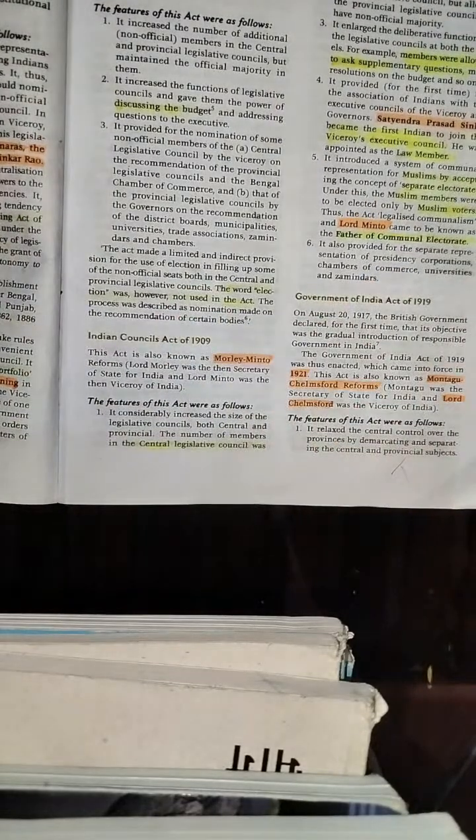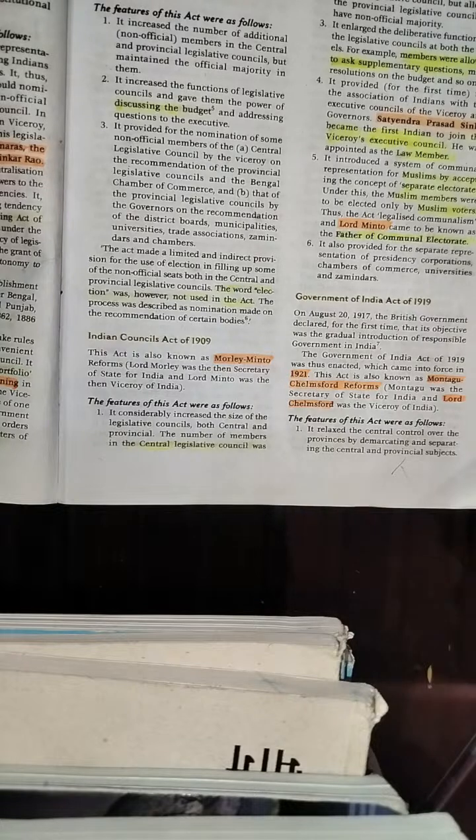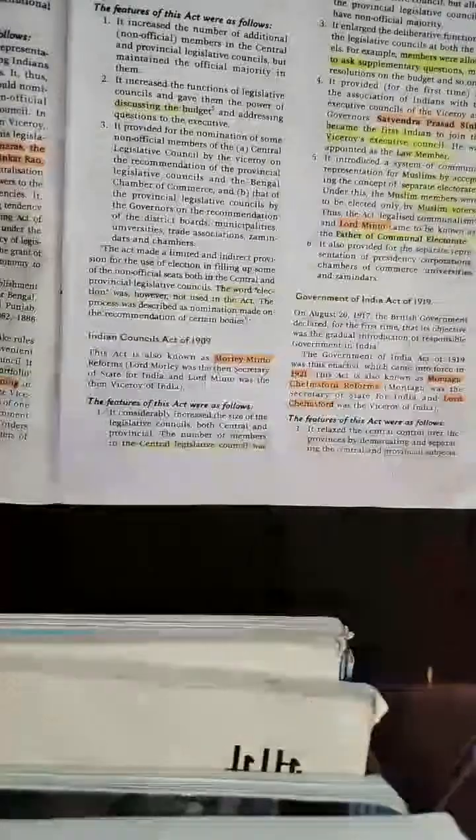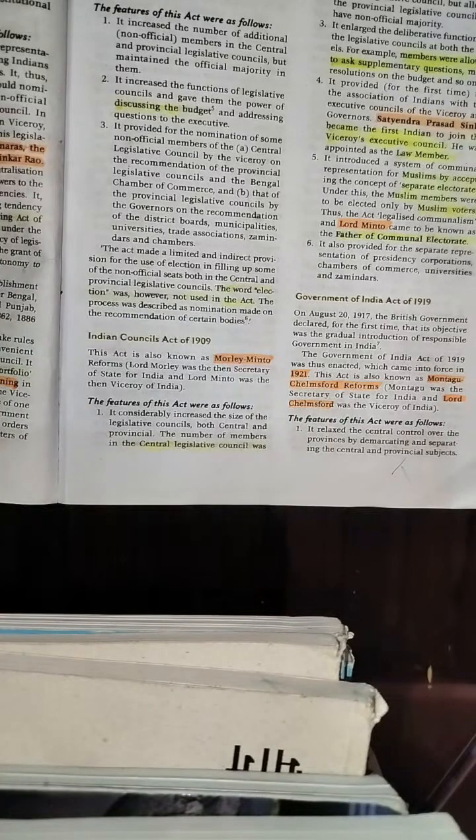Indian Councils Act 1909. The Act is also known as the Morley-Minto Reforms. Lord Morley was the Secretary of State for India and Lord Minto was the Viceroy of India.